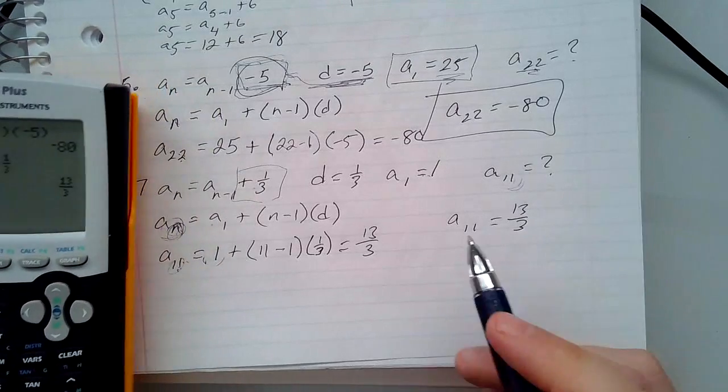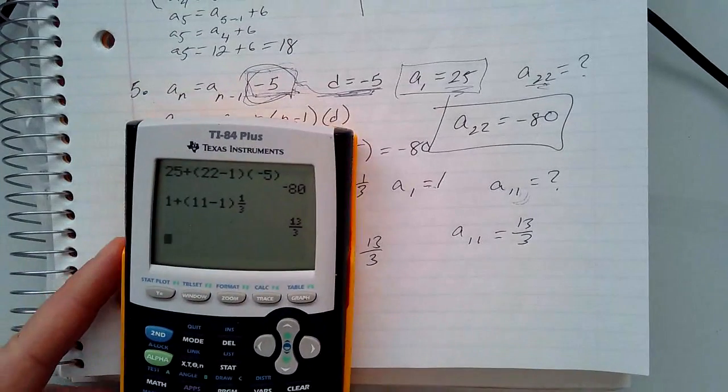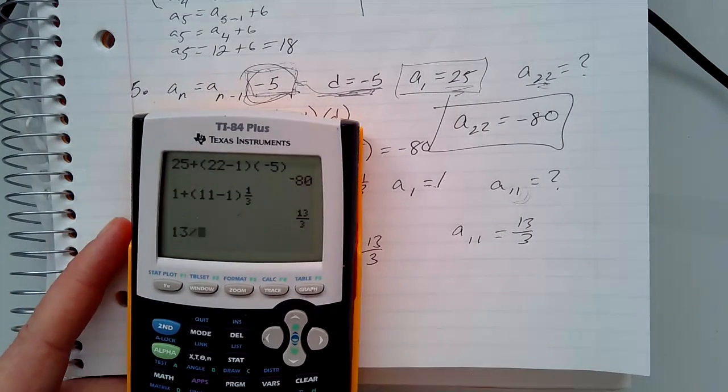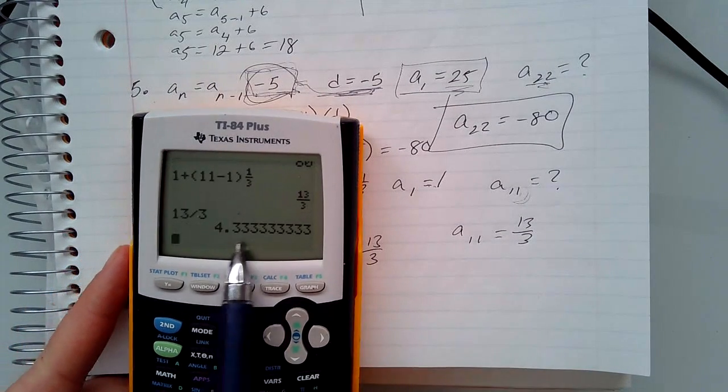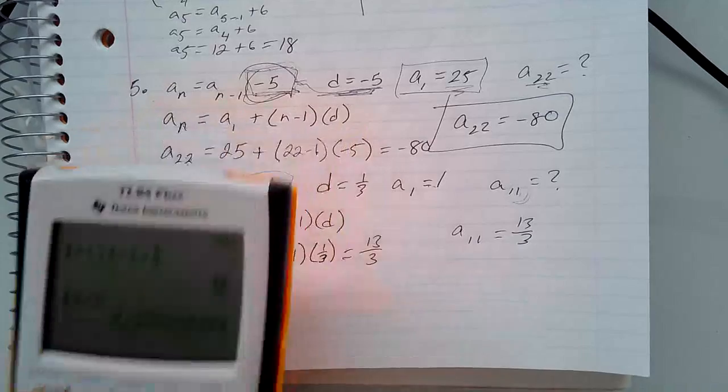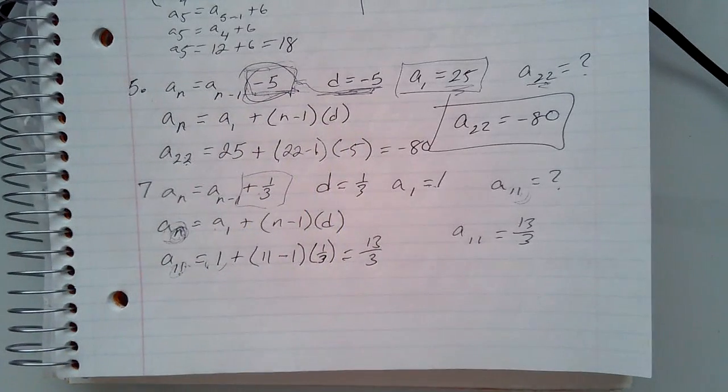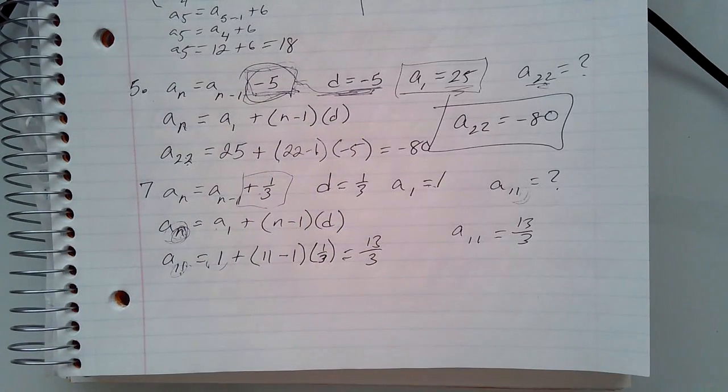Why didn't I turn this into a decimal? Well, let's go ahead and turn it into a decimal and find out why. 13 divided by 3. It's a crazy decimal. We don't want that. Okay? And number 8, you skip because it says 2/3 times a.